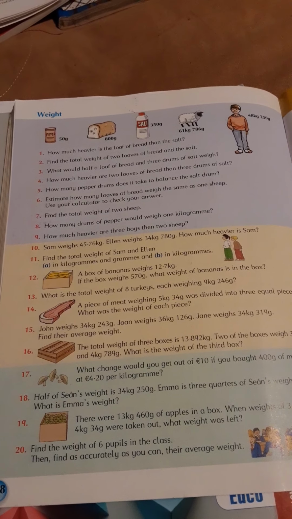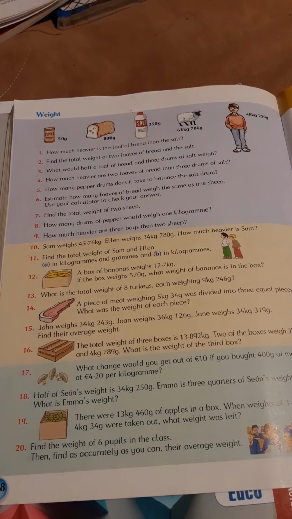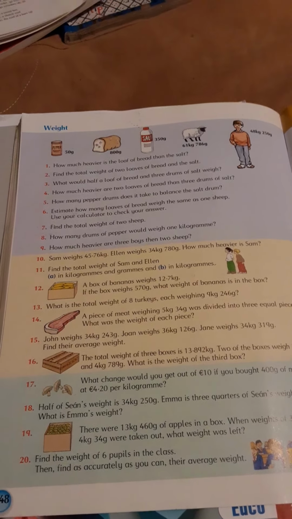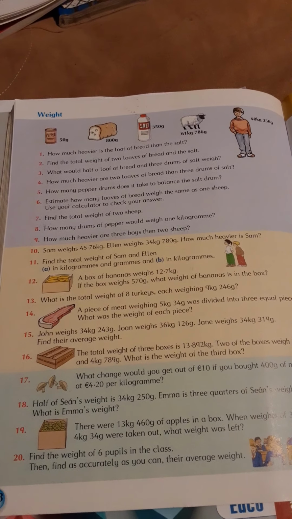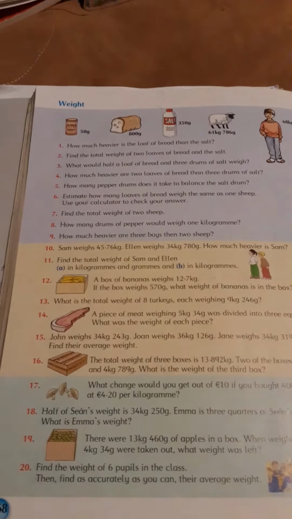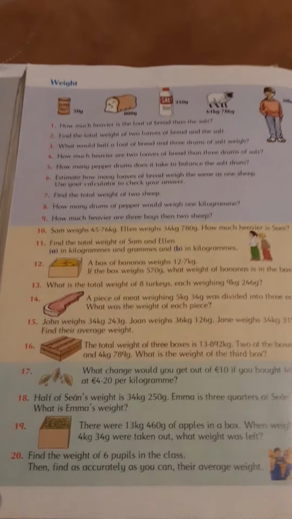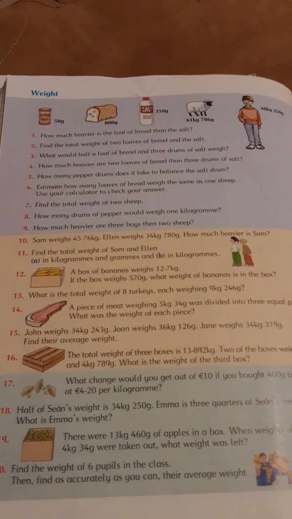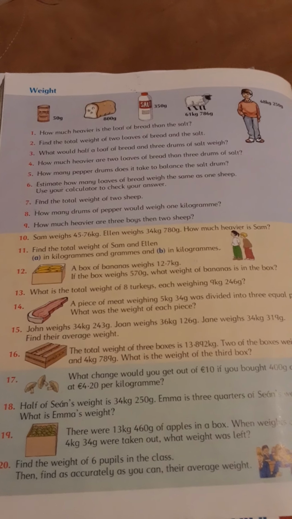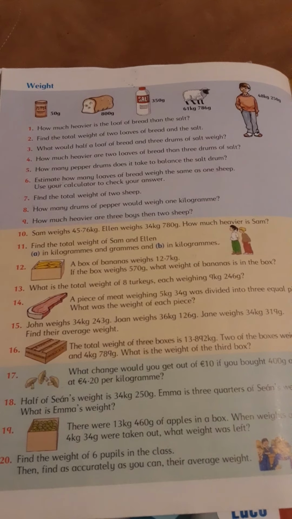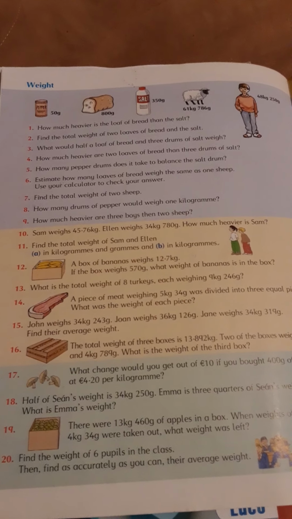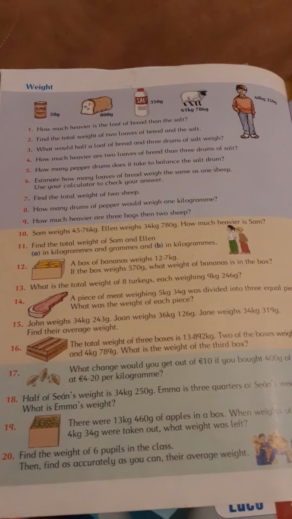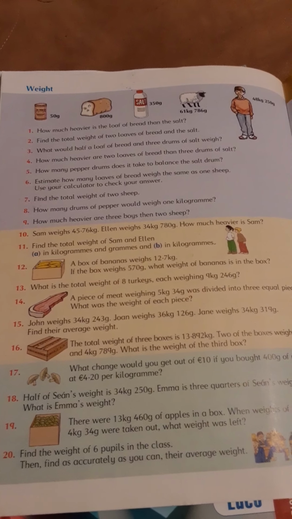Question 4 says, how much heavier are 2 loaves of bread than 3 drums of salt? So step 1 would be to find out how much 2 loaves of bread weigh. Step 2 would be to find out how much 3 drums of salt weigh. And then how much heavier? You wouldn't add them, but what could you do instead to find the difference? Difference usually means subtract.